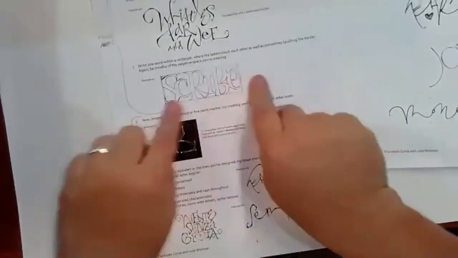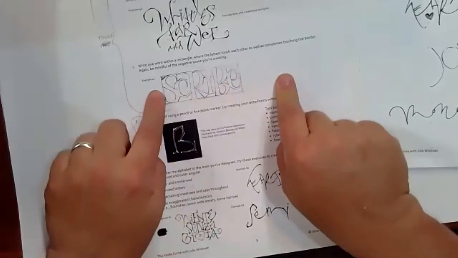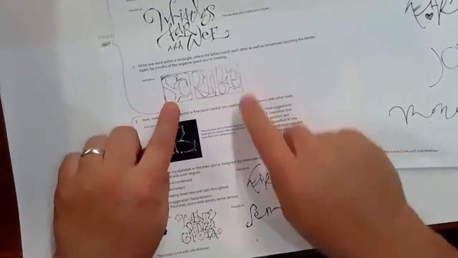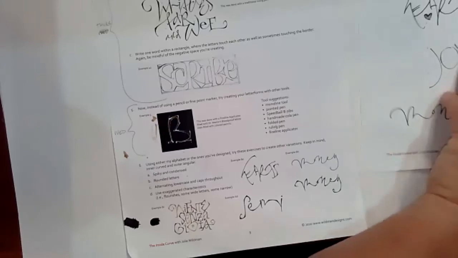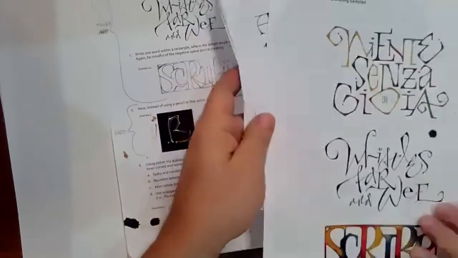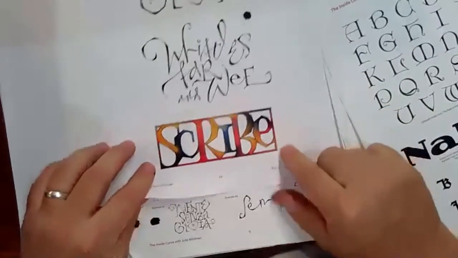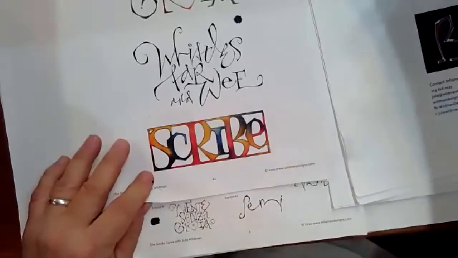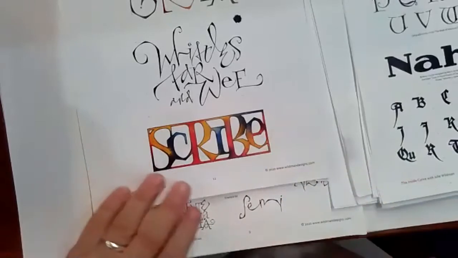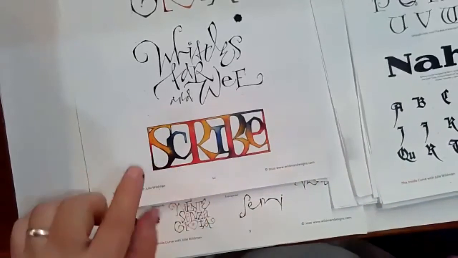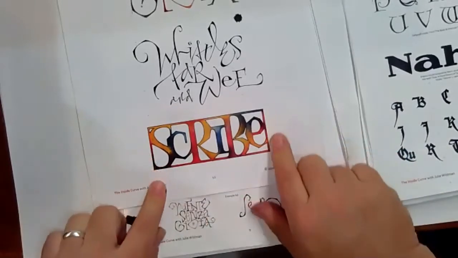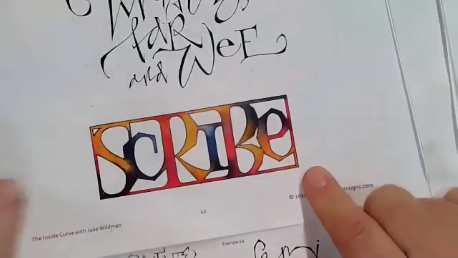I also want to work on this kind of thing where we work with a word within a rectangle so that the letters are touching each other. And if you'll see this on page 12, this is the kind of thing where I actually designed a pin for the CCC as a fundraiser, and I used the letters from that to create this piece where I added the outside angle.